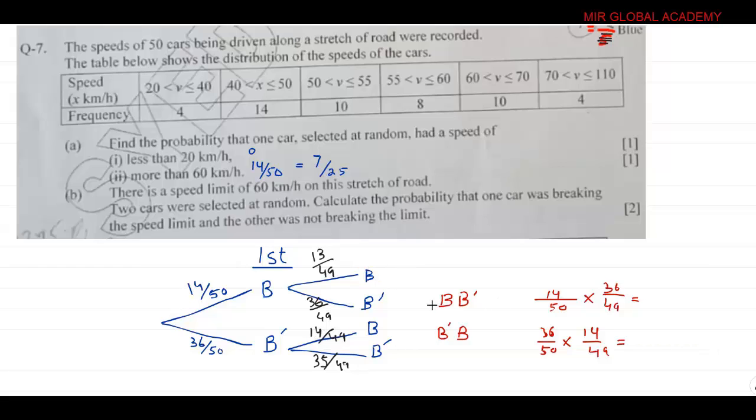In this case, we have two options: the first car breaking the limit and the second not breaking the limit, or the first car not breaking the limit and the second car breaking the limit. So finding the probability of these two after multiplication and adding both of them, the final answer is 72 over 175.